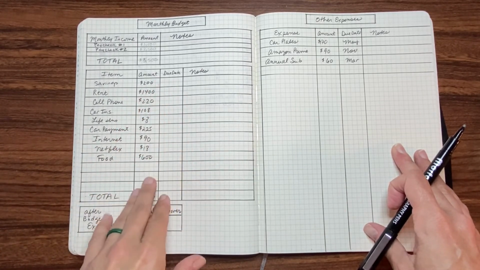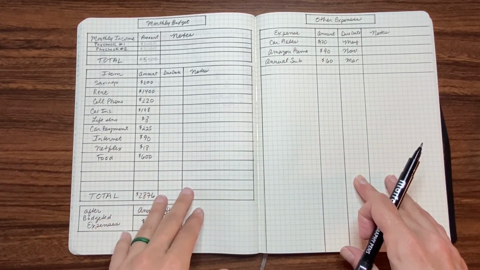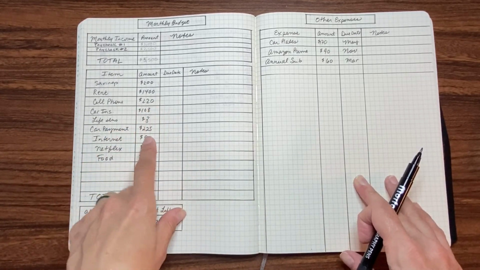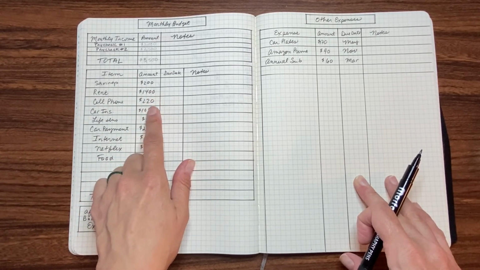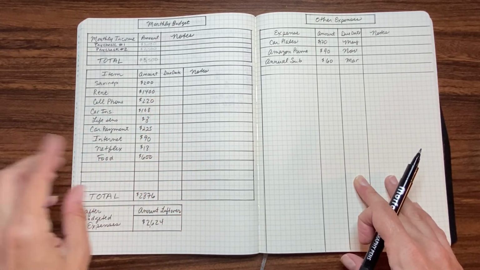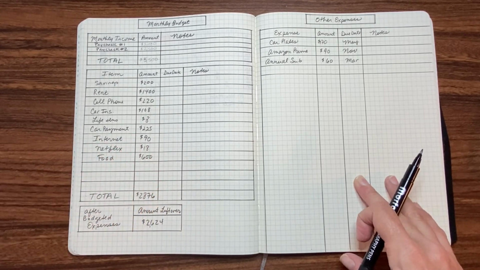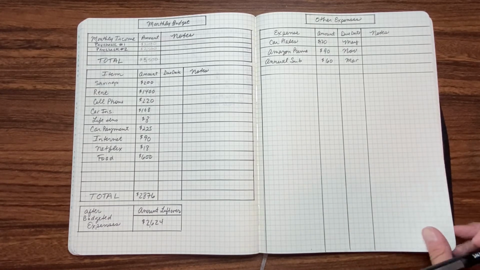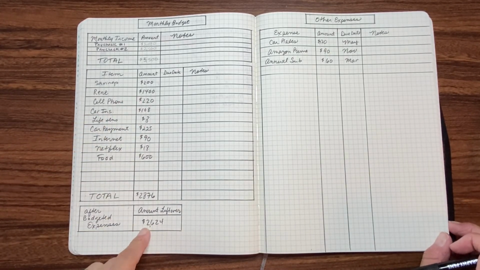I do try to do most of it in pencil, just so that I can erase things when things change. When I'm thinking about amounts, obviously rent is usually the same every month, but sometimes the electric bill, for example, can vary and go up and down. And so I always just write what I think it's going to be, or about the average. And that just gives me a ballpark of what I'm dealing with to be able to handle other things.